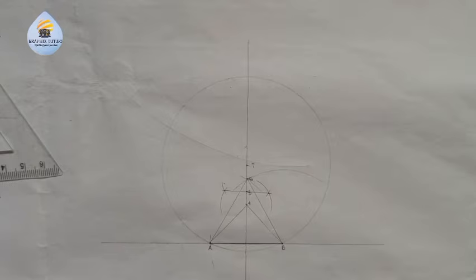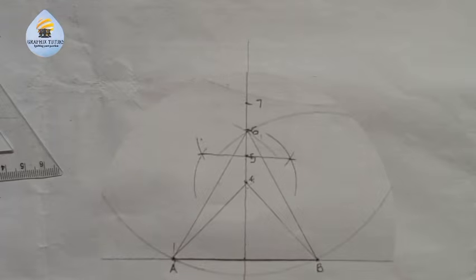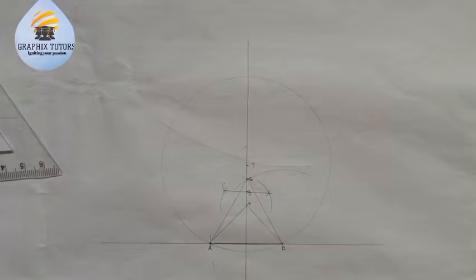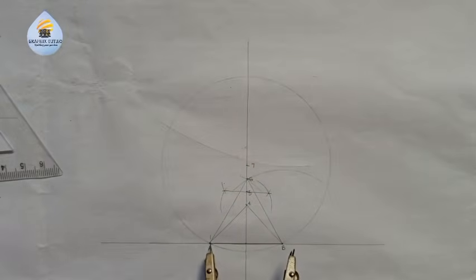Now, with the same measurement, because we said this is a regular heptagon, that means if AB is 38, every other side, the remaining 6 sides, will be 38. So I will take A and B this way.